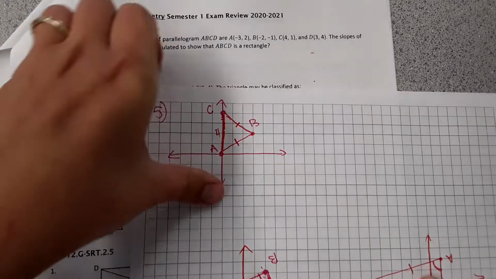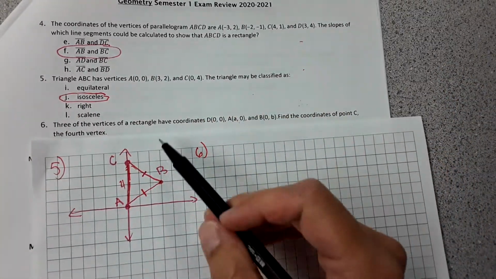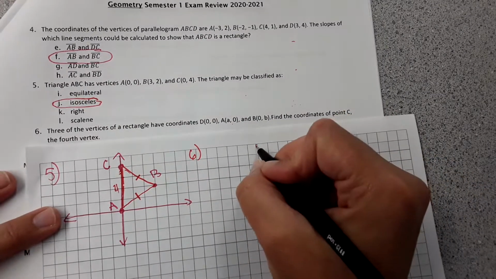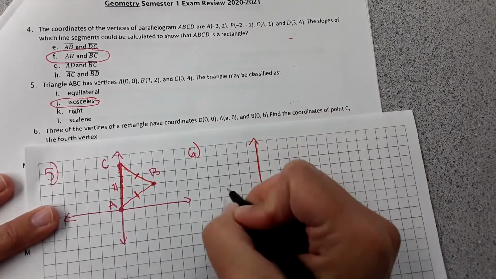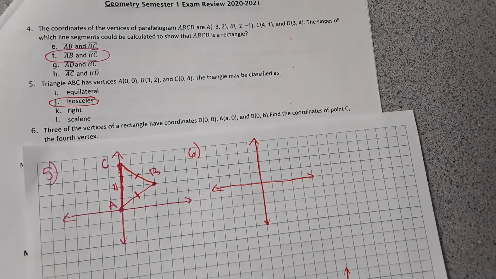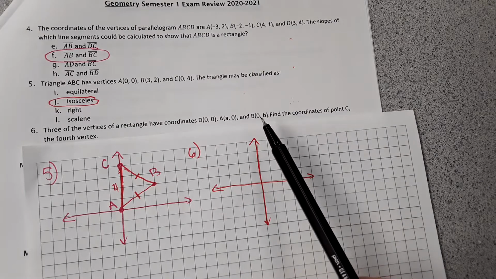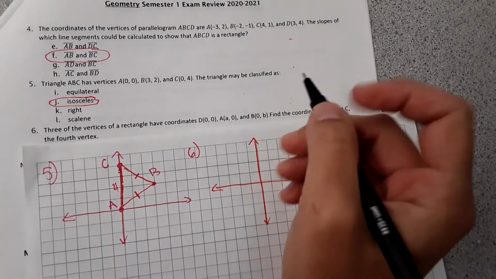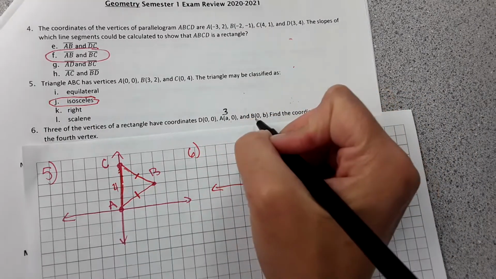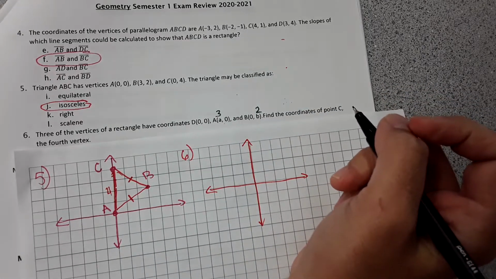Last one we're going to graph is number 6. 3 vertices of a rectangle have these coordinates. Find the coordinates of C, the 4th vertex. Okay, through the graph. I don't know if you noticed this already, but we don't really have numbers in our coordinates. What we're going to do is create pretend numbers. So A, let's make it 3. And let's make lowercase b 2. And that'll help us with this problem.